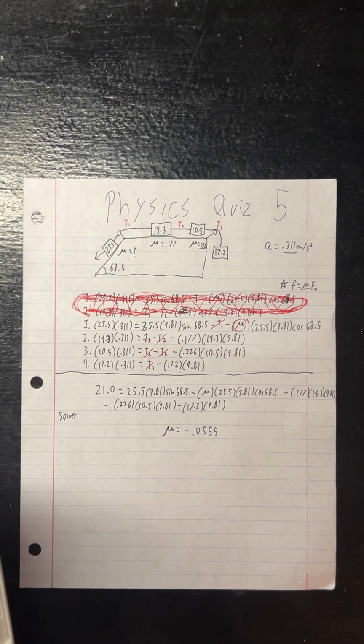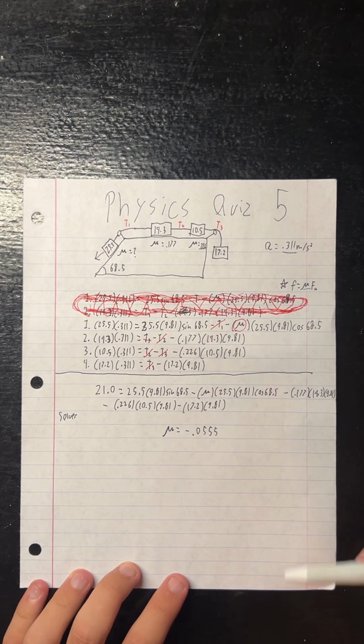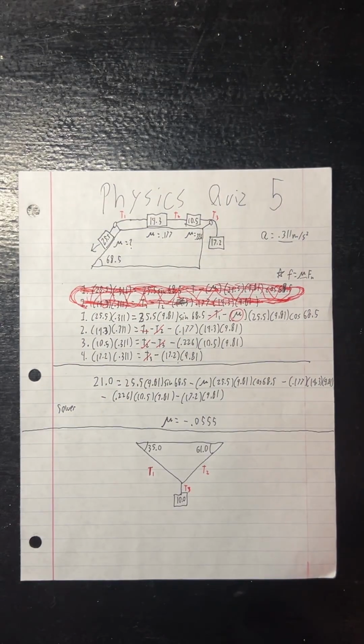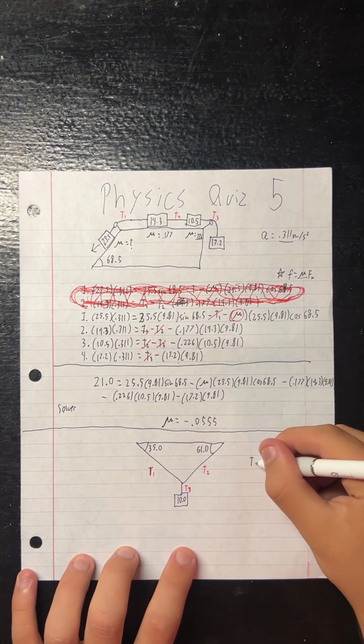And once again, if it is a calc error, he doesn't take any points off, so you should be fine because this is how you set up the equation. So there you go. Okay, our next question pretty much asks to find all the tensions.